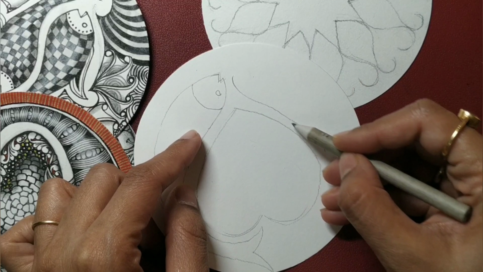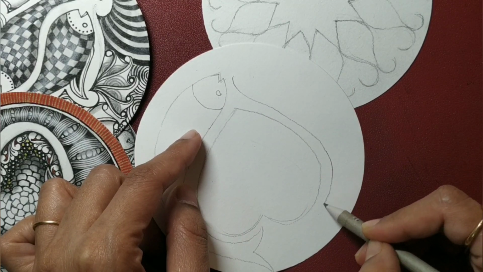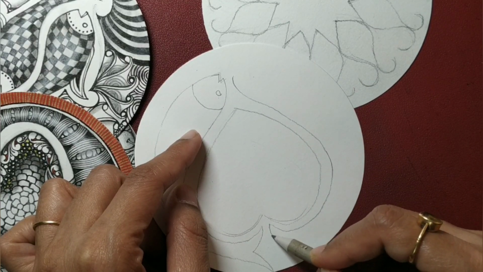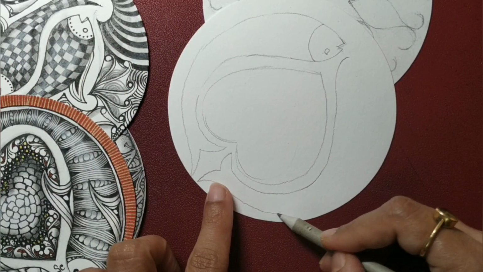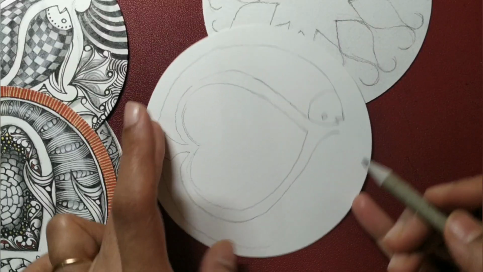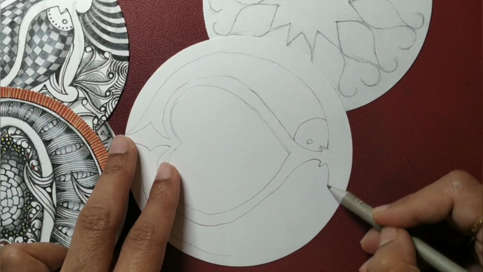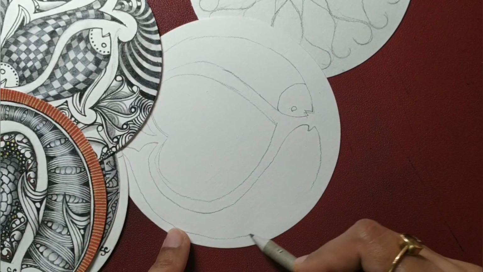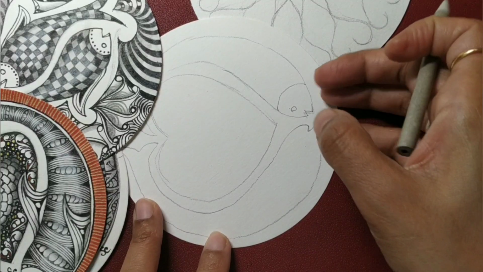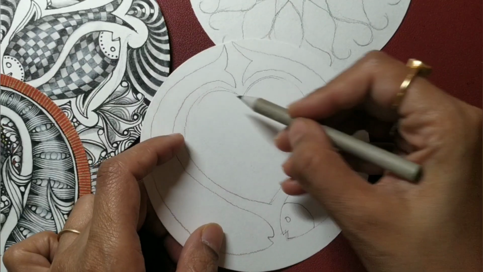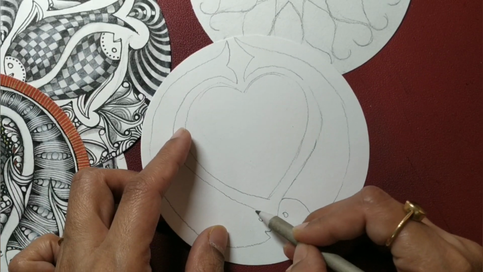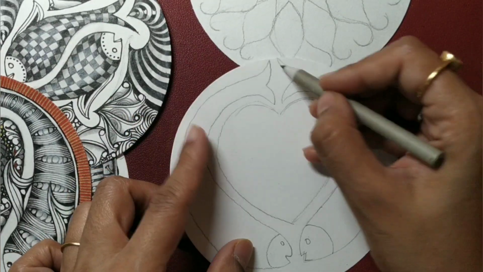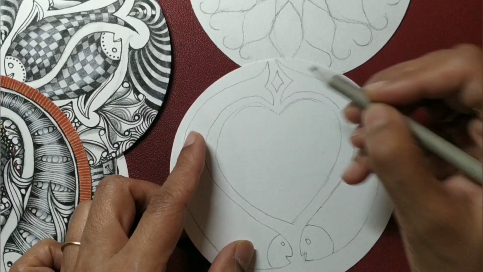So just draw along the heart. The heart is there to give you that idea, and then just draw along the border and then give that shape in front and then join it. Once this one is drawn, taking cue from the shape of the heart, I have drawn the fish, right, like this, and inserted a shape here.